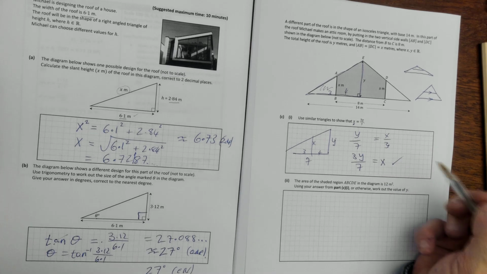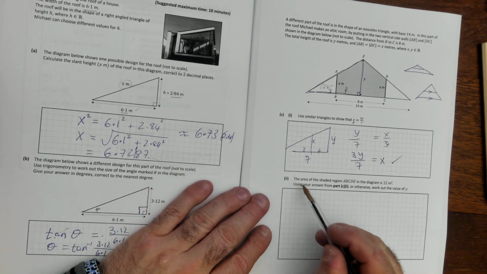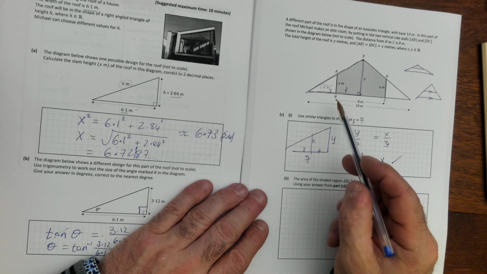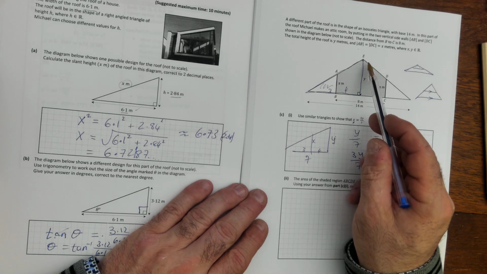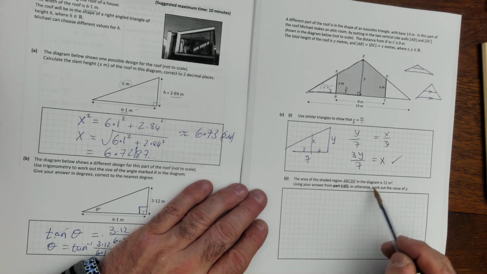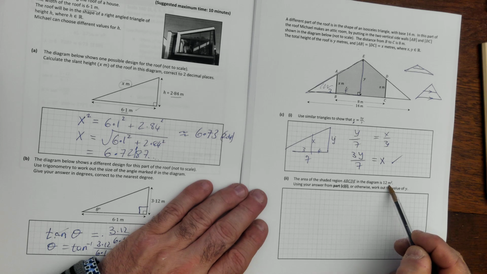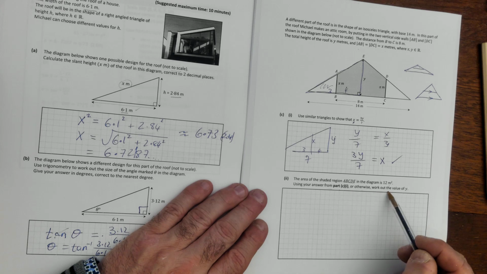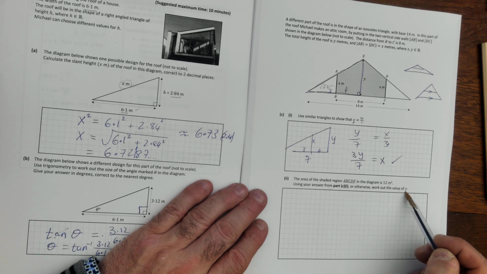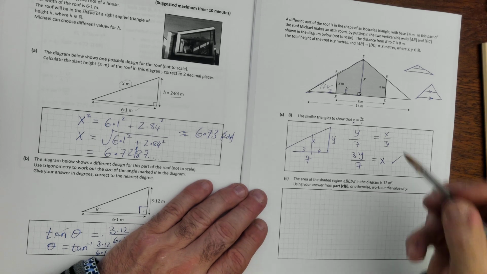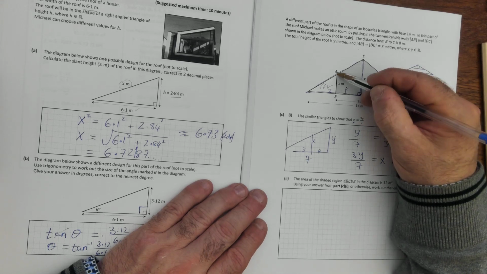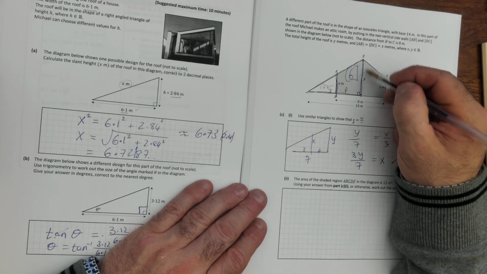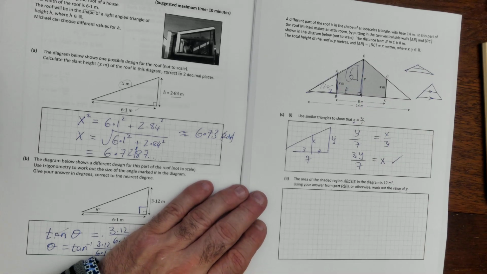Okay, so we're done. Driving on from there, the area of the shaded region ABCDE is 12 square meters. Great. Using your answer in part C1 or otherwise, find the value of y. Okay, so we're going to use symmetry again, and we're going to take this as being half, as in 6. I'm going to identify this as a trapezium.